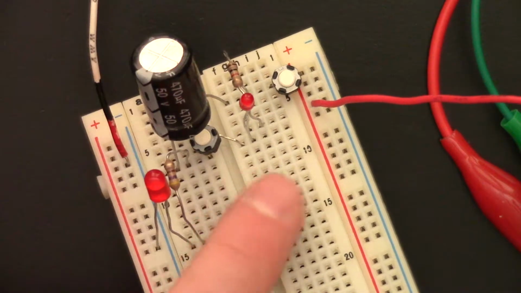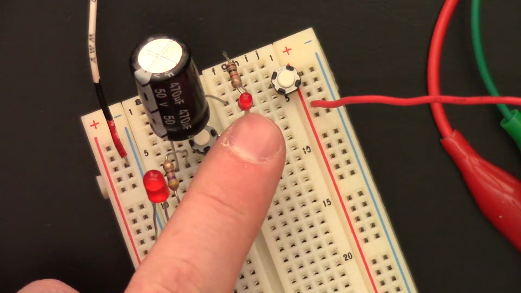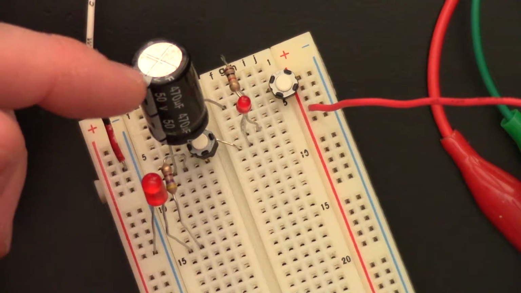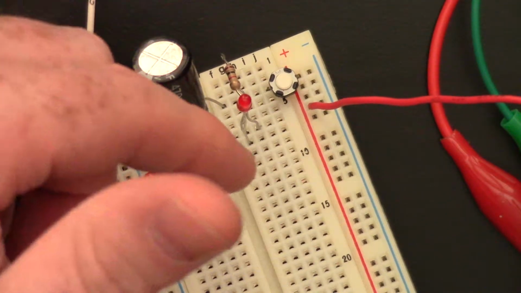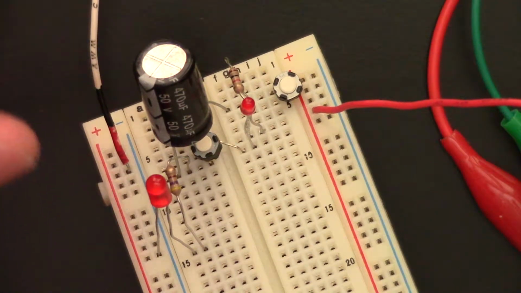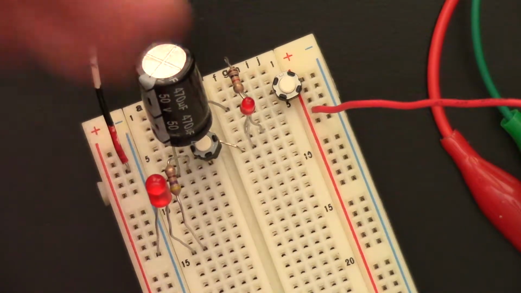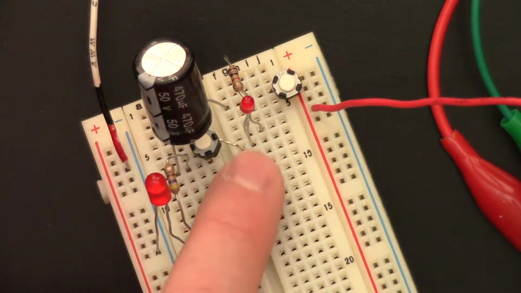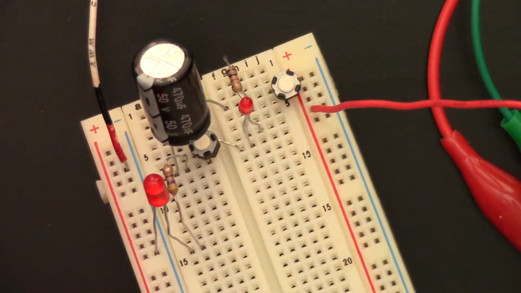And what we'll see here is the bulb is going to light quickly and then dim. And the reason for that is because it's getting a lot of current at first as the capacitor discharges. Then as the capacitor discharges its energy, it loses its voltage difference, and therefore the light will dim.